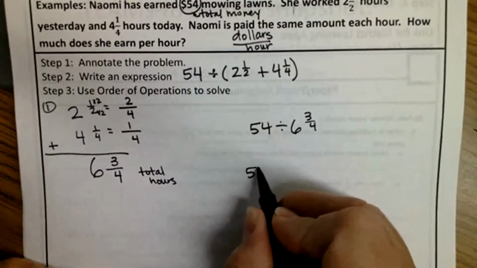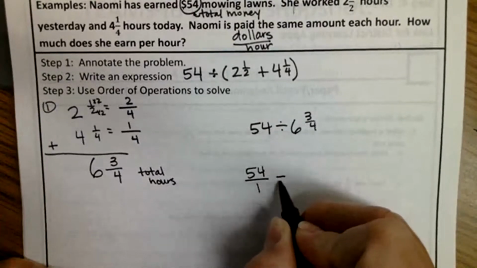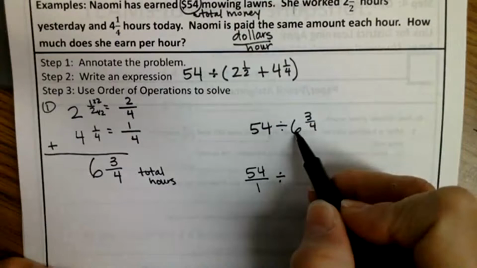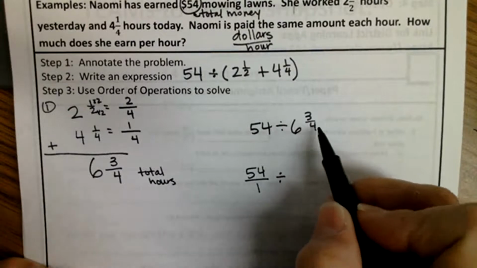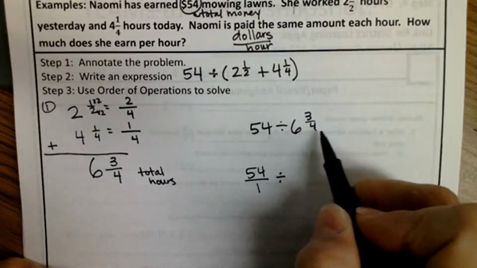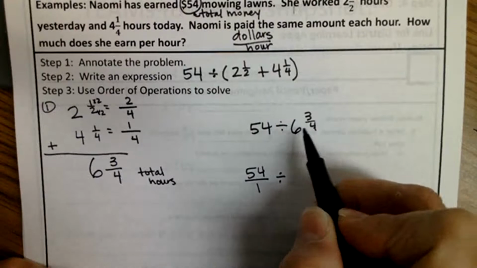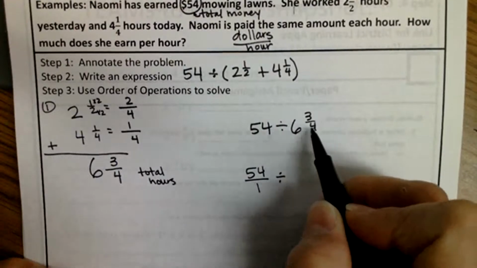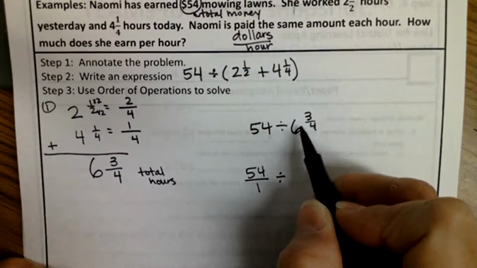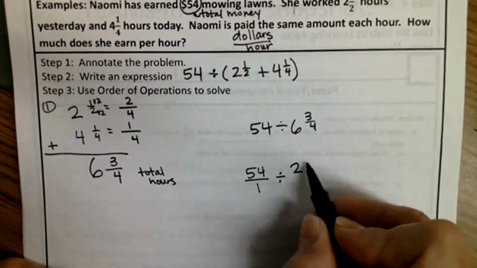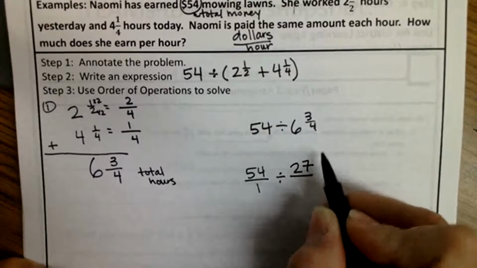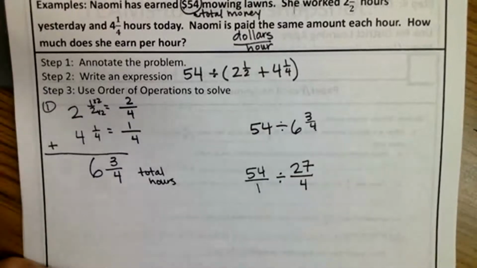So I'm going to go 54 over 1 divided by 6 times 4 is 24, plus 3 is 27. I'm going to say that again: the denominator 4 times the whole number 6, that's 24, plus the numerator 3 is 27. So the numerator in our improper fraction is 27, and we always keep the denominator.